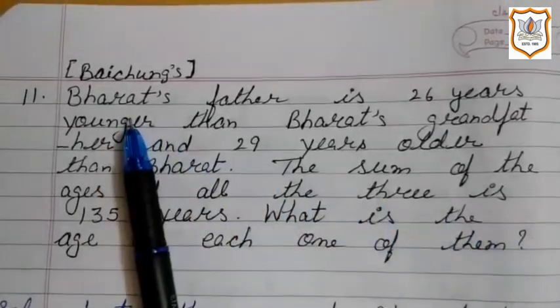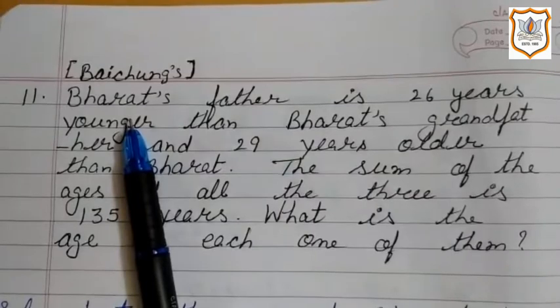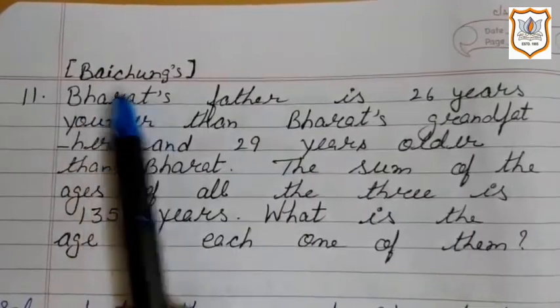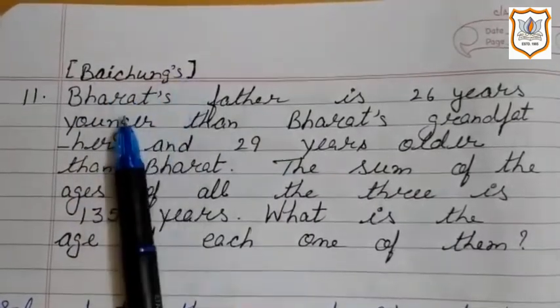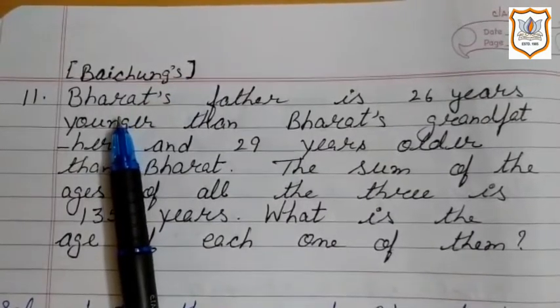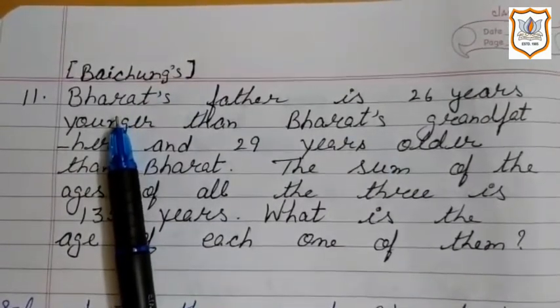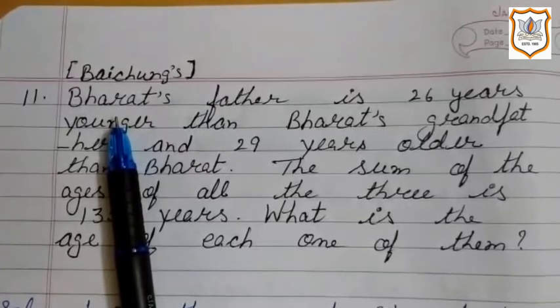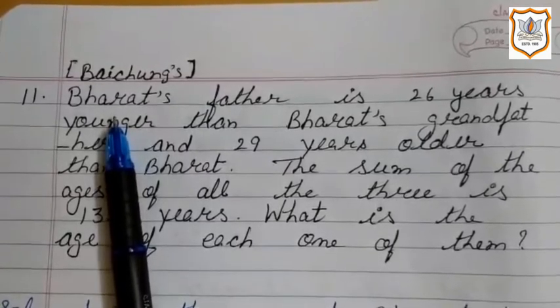Listen students, in some textbooks, Bharat is replaced by Baichung. If in your textbook there is Baichung, then you have to use Baichung instead of Bharat in the solution of this question. Clear?